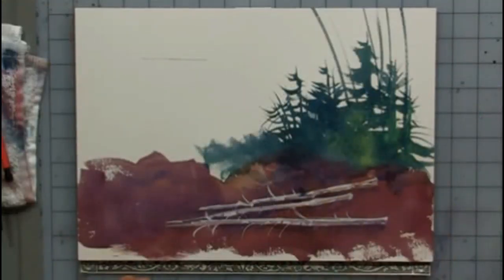Here's 2 examples of what I did in 2 different exercises. I'm going to do some more for you.